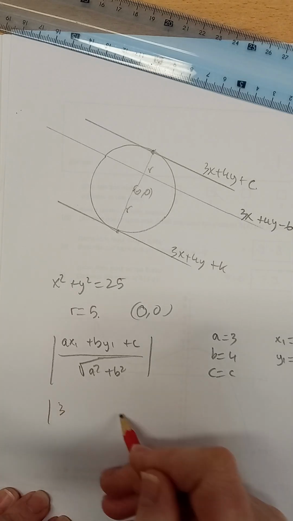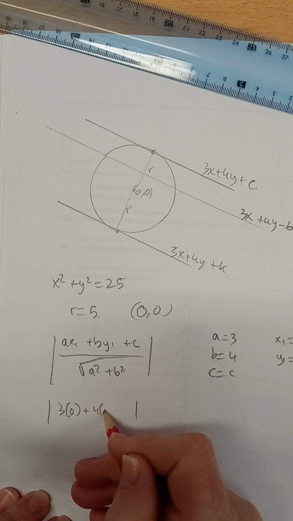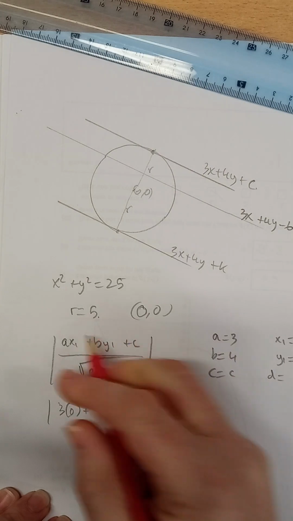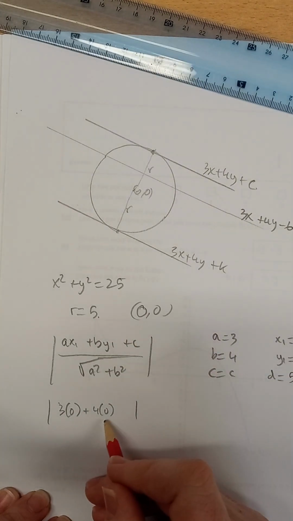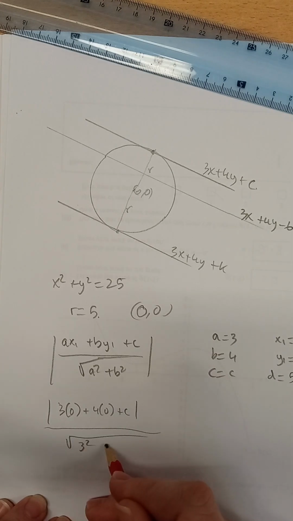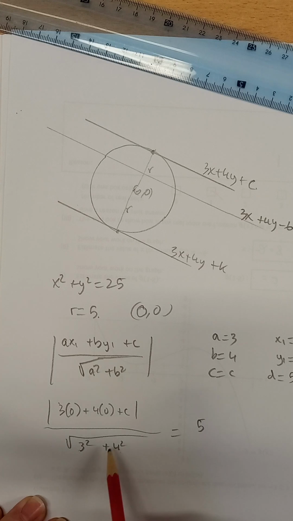So let's pop everything else in. 3, absolute value, 3 times 0, plus 4 times 0, plus c, and the distance is equal to 5, which is the radius, all over the square root of 3 squared plus 4 squared equals 5. 3 squared plus 4 squared is 25. The root of 25 is 5. 5 times 5 is 25.